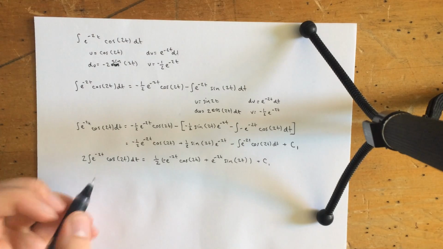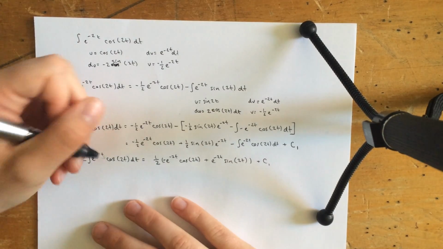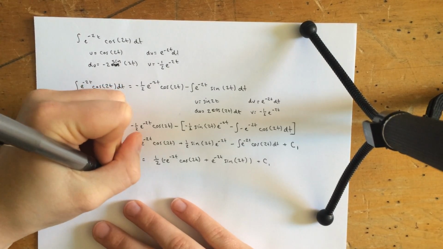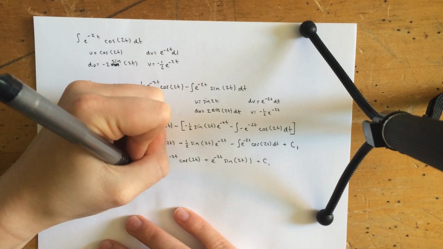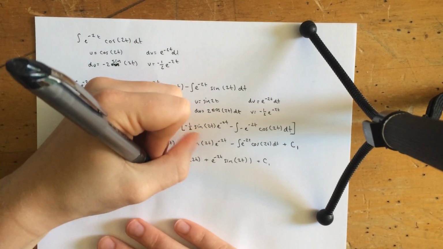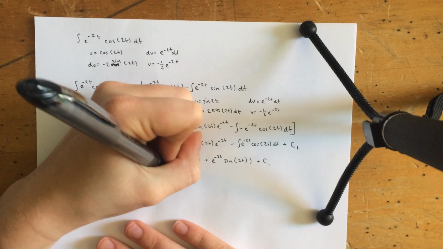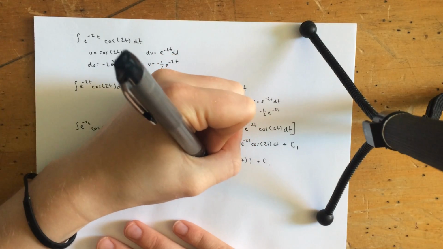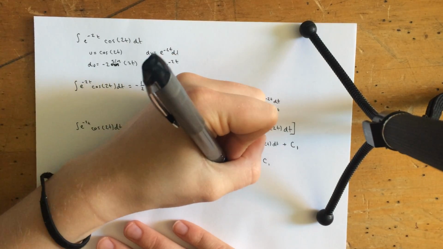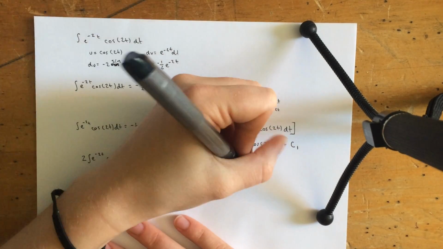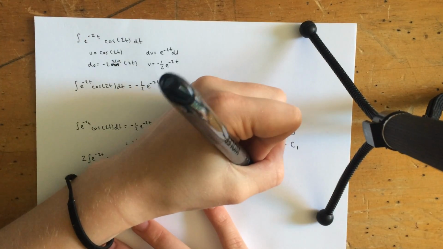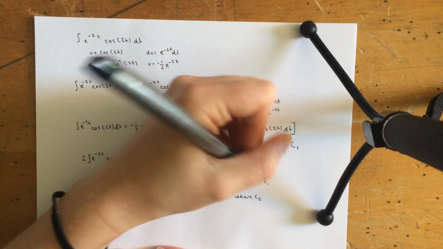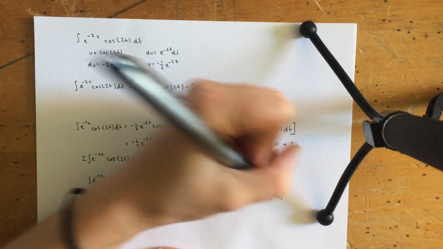And finally, to finish this all off, we're just going to divide every term by 2. So we get that the integral of e to the negative 2t cosine of 2t dt equals 1/4, and I'm going to arrange this to make it look a little nicer, e to the negative 2t sine of 2t minus e to the negative 2t cosine of 2t, plus c2, where c2 equals 1/2 c1.